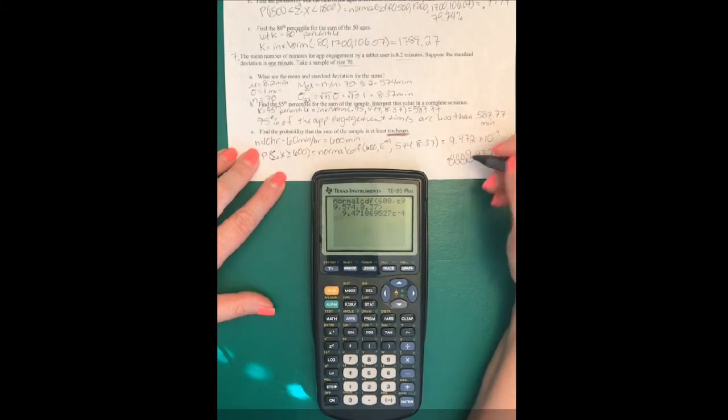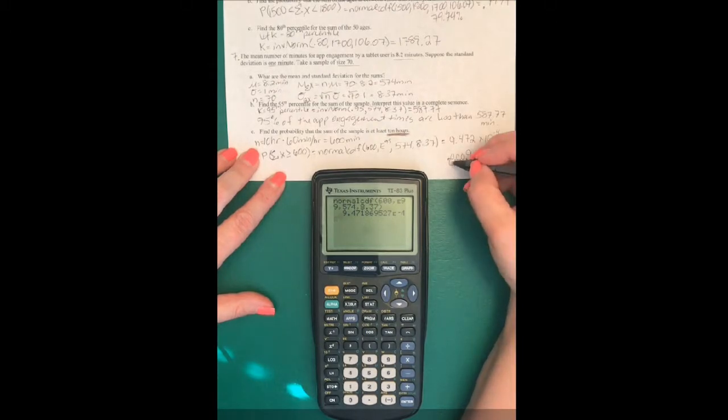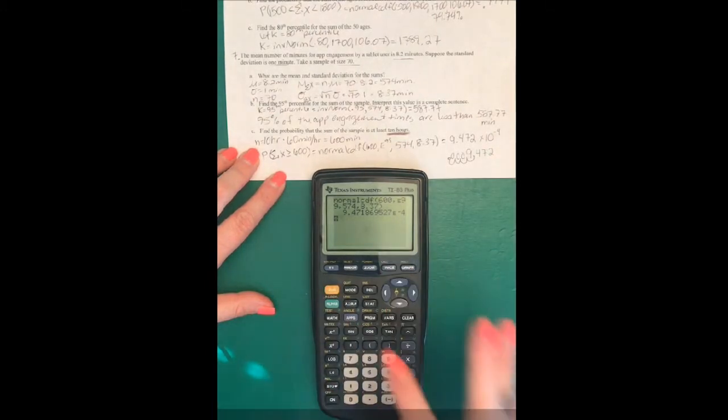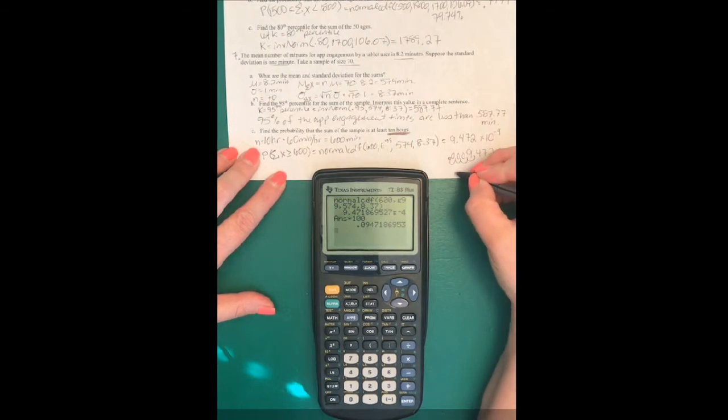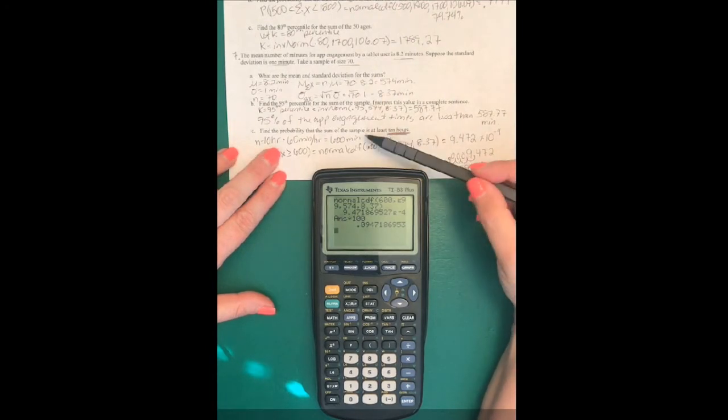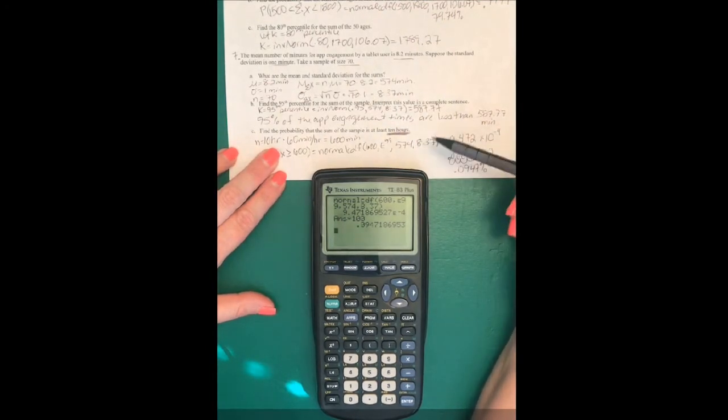So if we want to change 0.009472 to a percent, we always move the decimal place 2 places to the right, or you can take your answer and times it by 100, and we get 0.0947% probability that the sum of the sample is at least 10 hours. It's a very, very tiny percent chance that the sum of the sample is at least 10 hours.